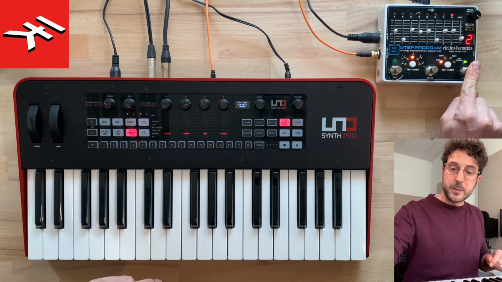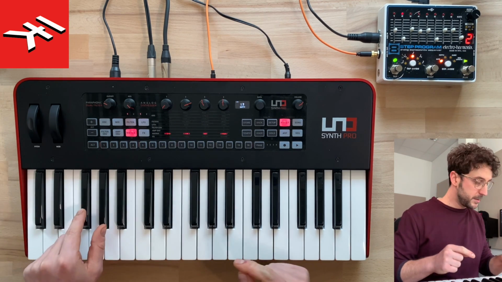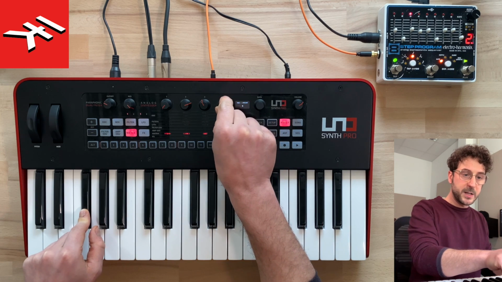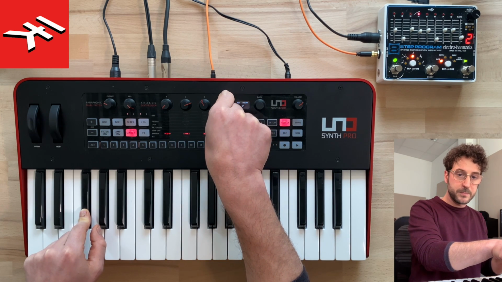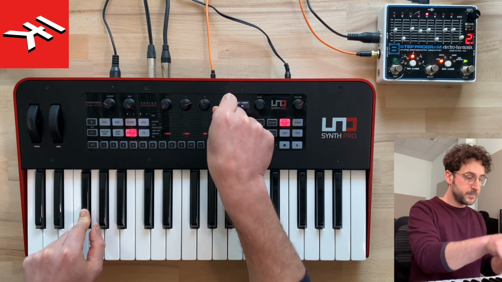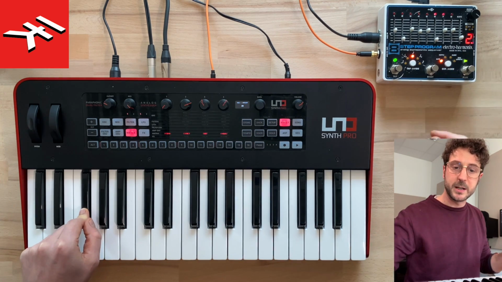So as soon as I press play, for example, and I increase the amount, yeah, you can see if I change.